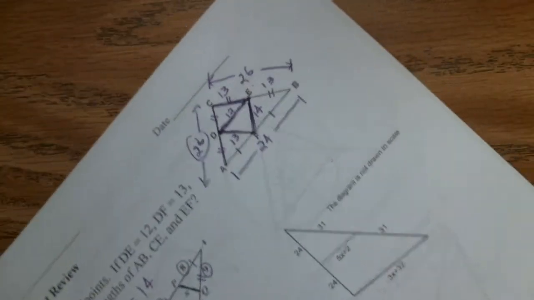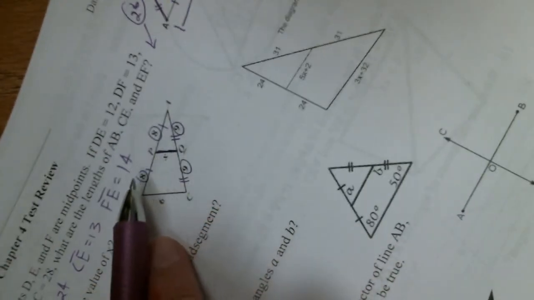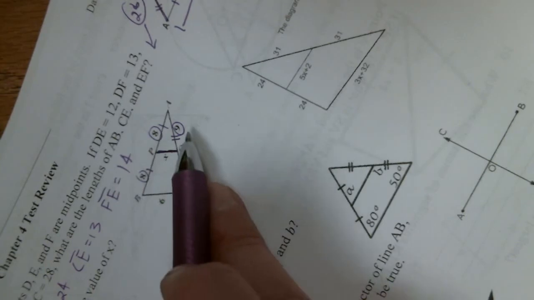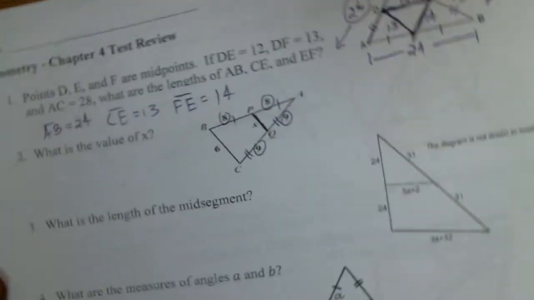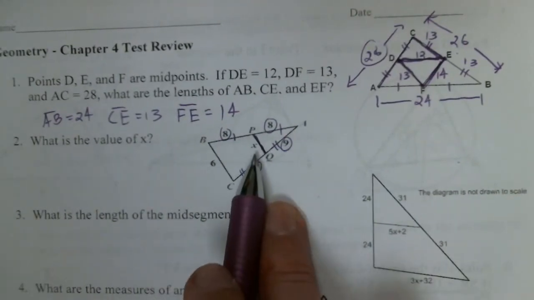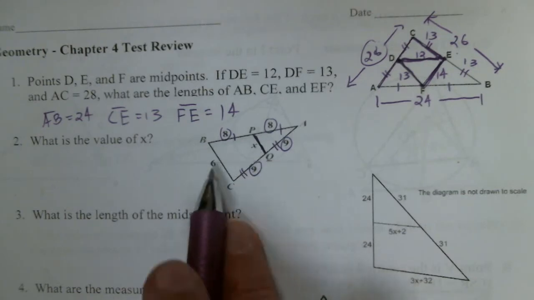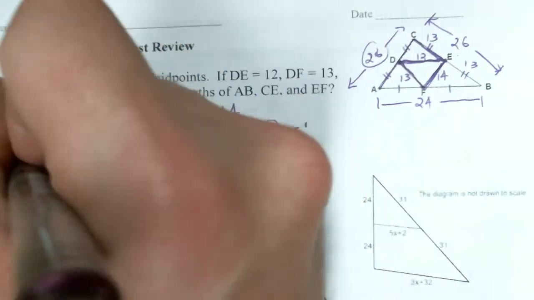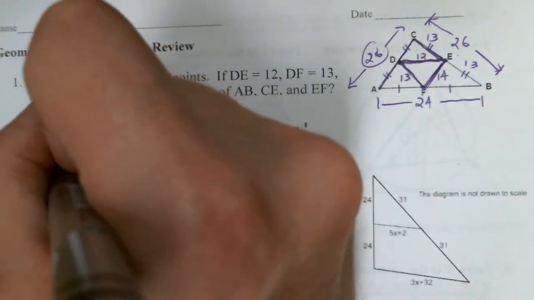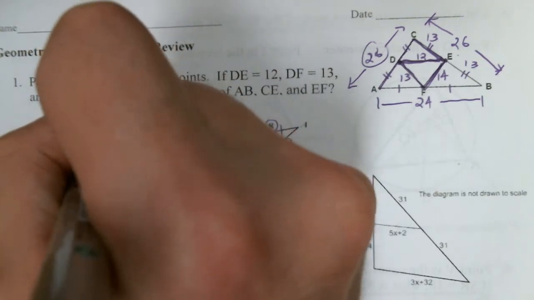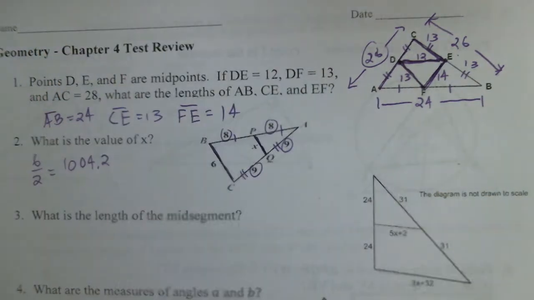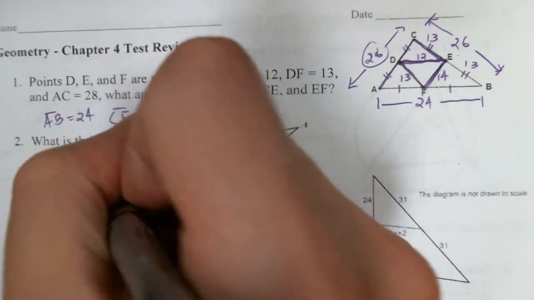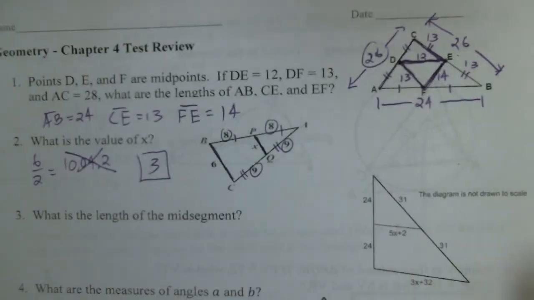So this is what we're, if I turn my paper, this is what we're used to seeing. I've got a mid-segment, and then these sides are the same, and then these pieces of that side are the same. And it's asking what is the value of x. And the mid-segment is half of the base. So if the base is 6, 6 divided by 2 is equal to... just kidding. Half of the base, 3. X is equal to 3.